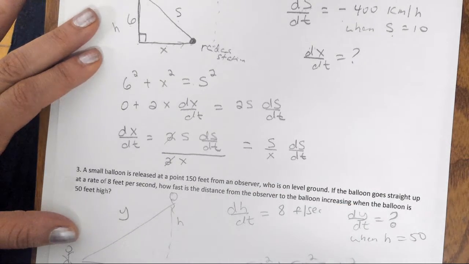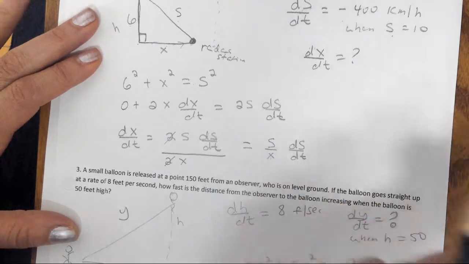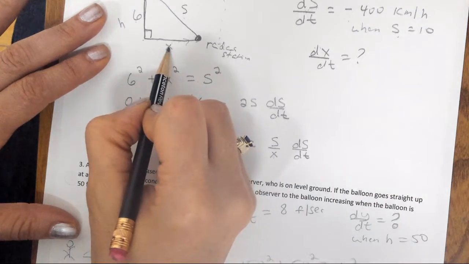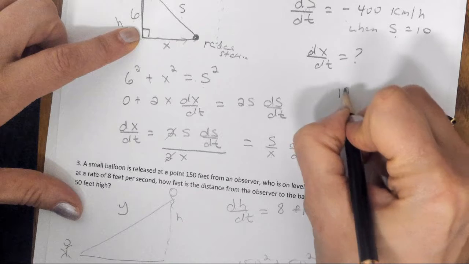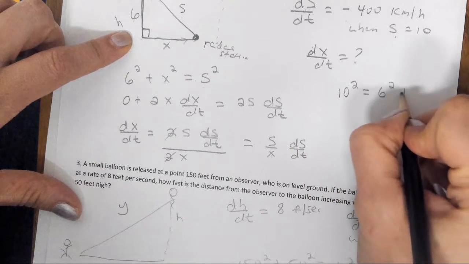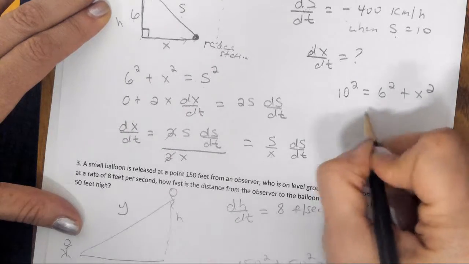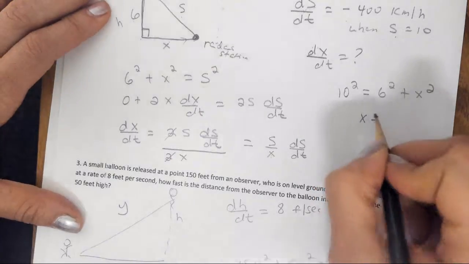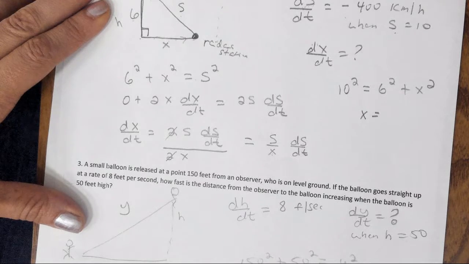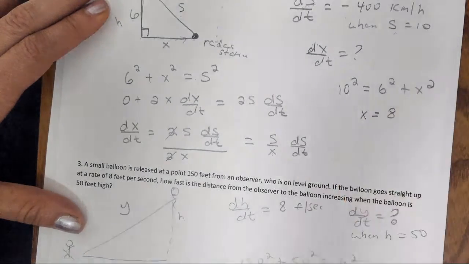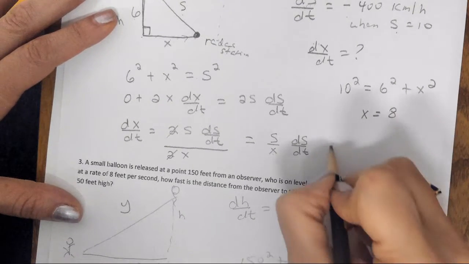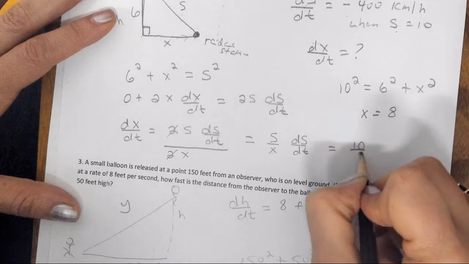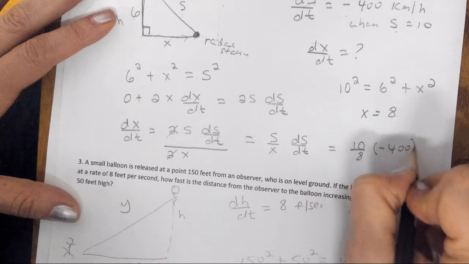So just like we did in the previous problem where we found one of the variables after we found the derivative, because this distance can change. Okay, so when s is 10, I have 10 squared equals 6 squared plus x squared. And so solving this out, I get x equals, let's see, what do I get x to equal? 8. All right, 100 minus 36, I get 64, yeah, so this is 8. And so now I can plug in 10 divided by 8 times negative 400.